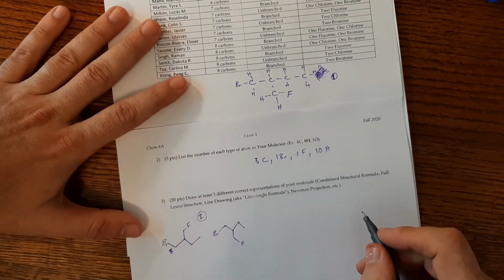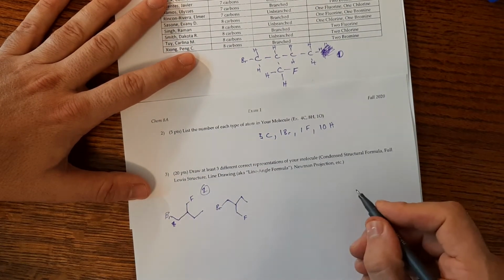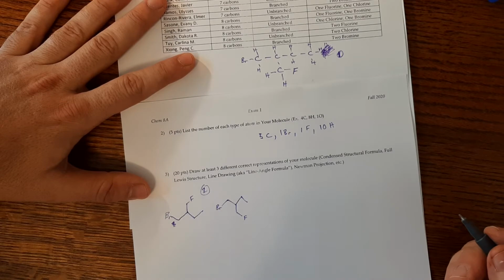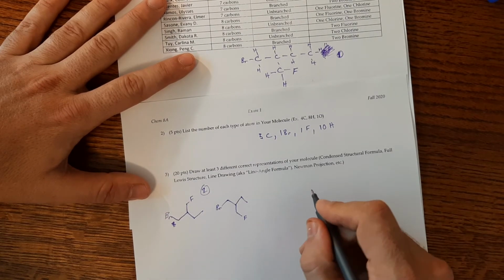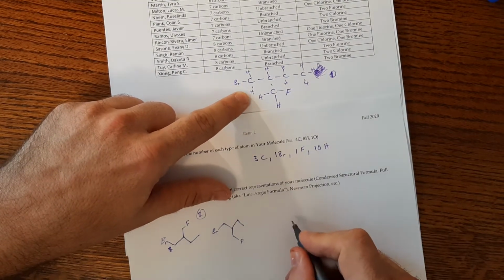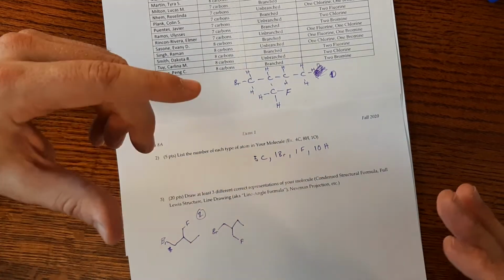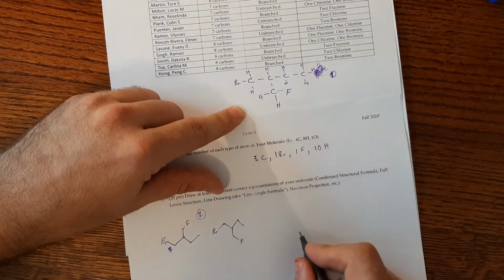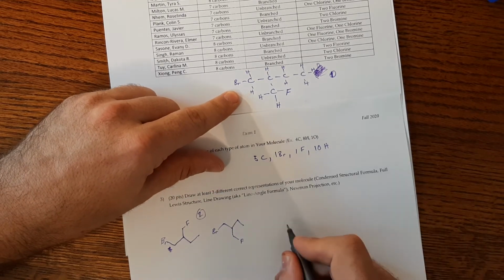And then most people chose to next do a condensed structural formula. For that, you could do it a few different ways. Generally, you would just read down the line here and try to show what's in each location. Condensed structural formulas come in a lot of shapes and sizes. You can actually show some bonds in them if you want to, and that's what I'd probably do here.